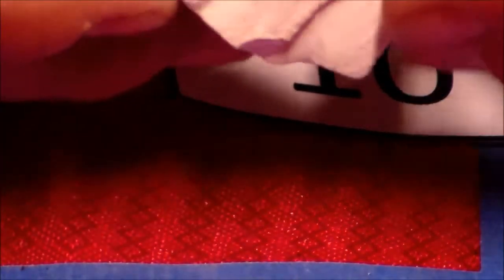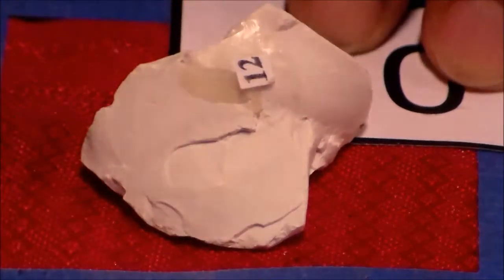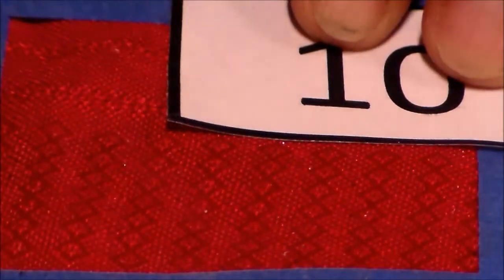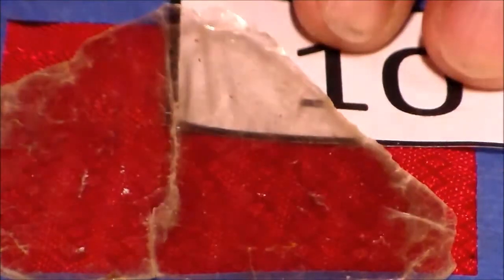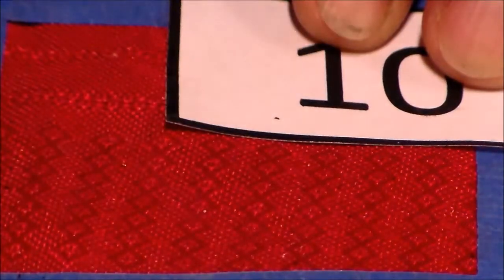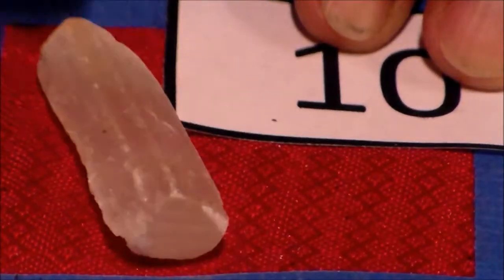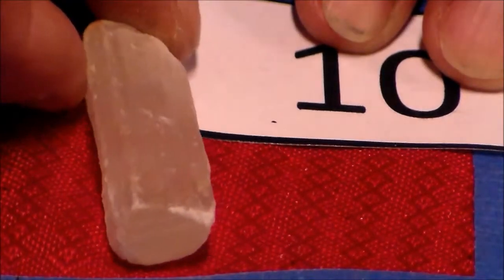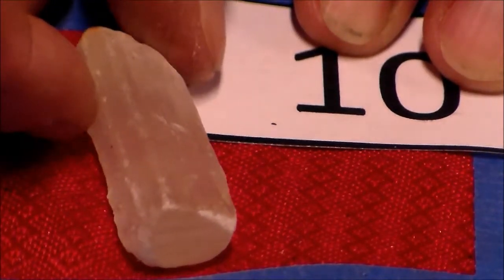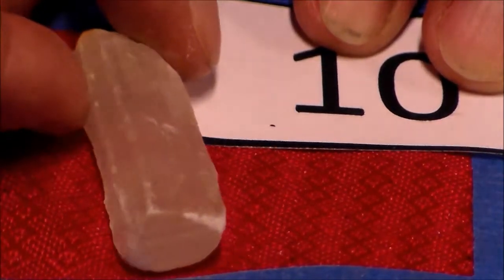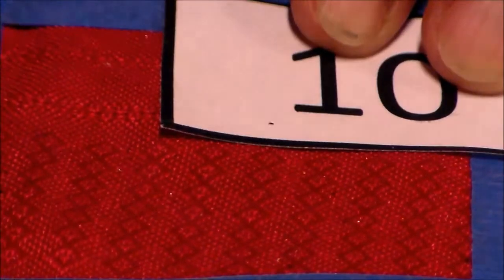Well, this one doesn't really have cleavage, does it? It's got conchoidal fracture again, so that one's out. We know that because this is flat, it has 1 plane of cleavage, so that one's out. I don't really see a lot of cleavage on this one either, at least not in 2 right angles. So we'll put that one out.